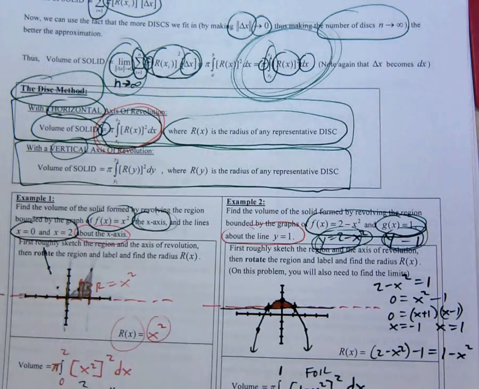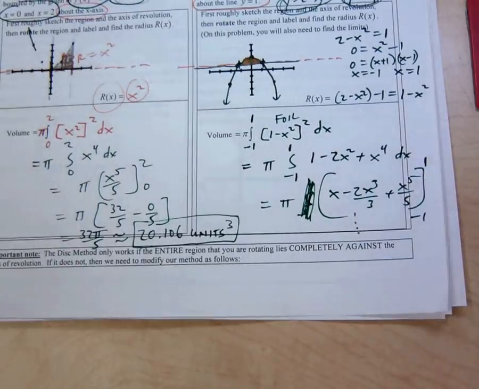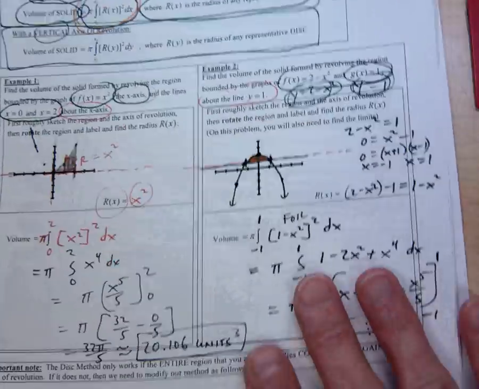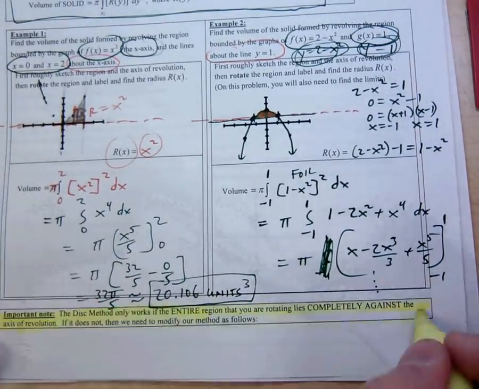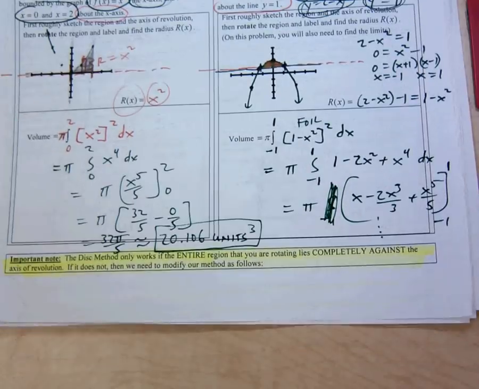Is that clear? Okay, now the only time it works is when? Read this. This is a very important note. Sorry it's kind of just crammed in there at the bottom of the page, but it is very important. What does it say? The disk method only works when the entire region you're rotating lies completely against the axis of revolution. Is that clear? If it does not, then you're going to need to modify your formula. Okay, and that's where I'm going next.